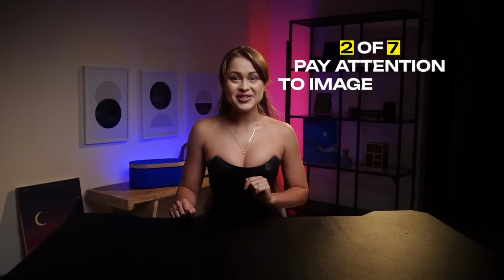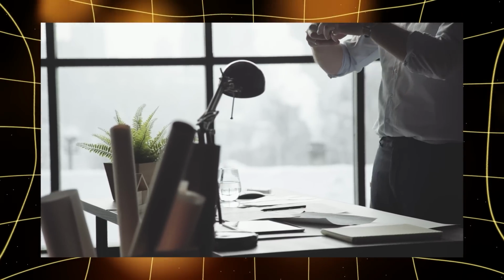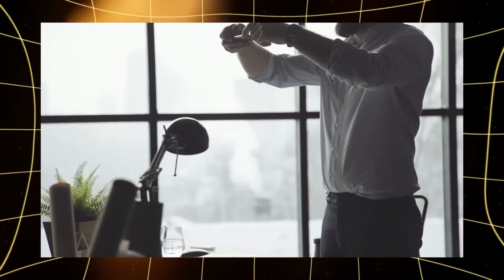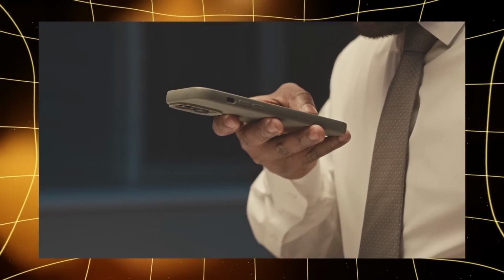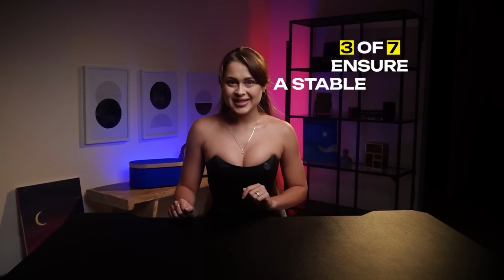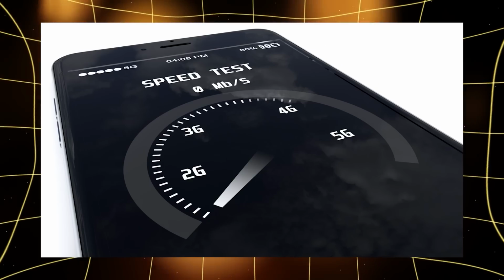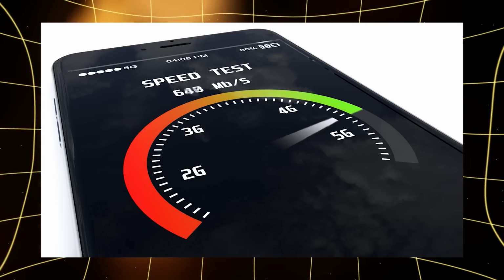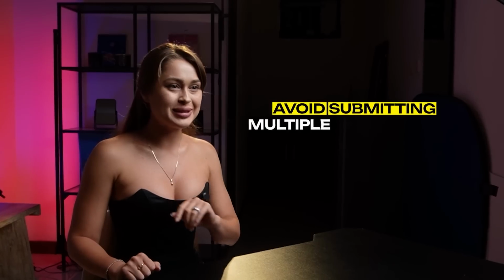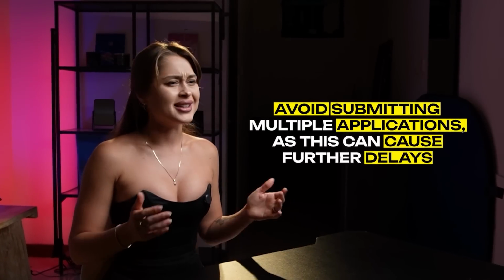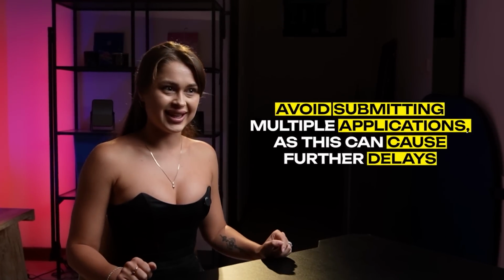Secondly, pay attention to image quality. Ensure that all uploaded images are clear, well lit, and show the entire document. Thirdly, ensure a stable internet connection. A poor connection can disrupt the upload or live verification process. Fourthly, be patient. If verification takes longer than expected, avoid submitting multiple applications, as this can cause further delays.